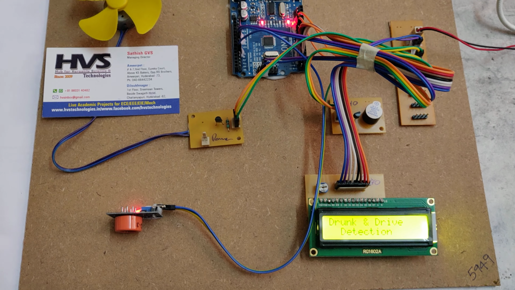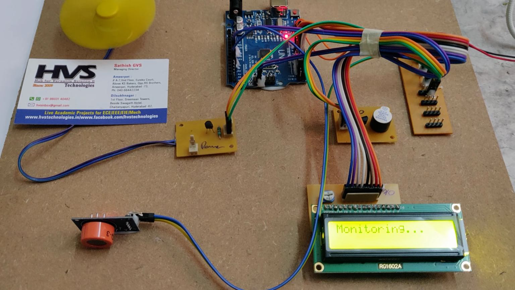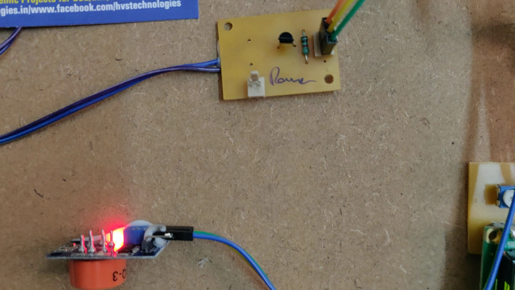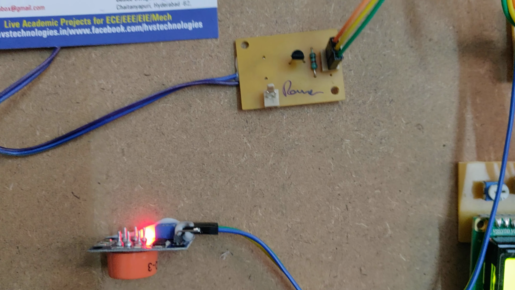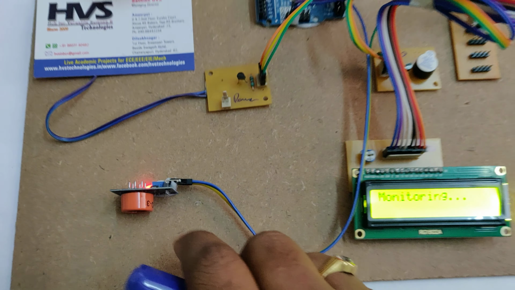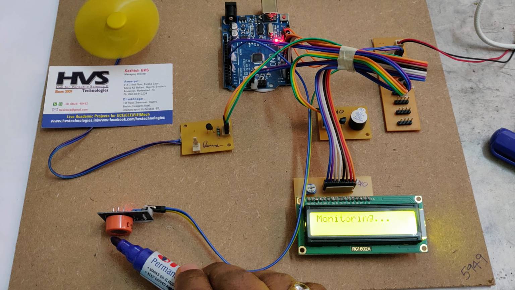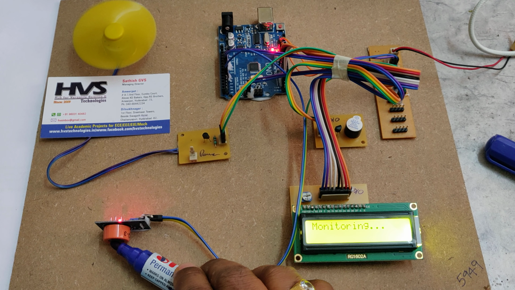So initially the welcome message will be displayed, and after that the motor gets switched on. We can see that the motor is rotating in the normal condition. So we can see there is a light indication on the alcohol sensor which shows the status of power, and another light will switch on whenever alcohol is detected, meaning the threshold value crosses. So for presentation purposes, we are making use of this permanent marker as the alcohol input.